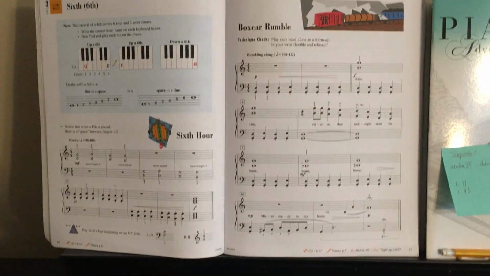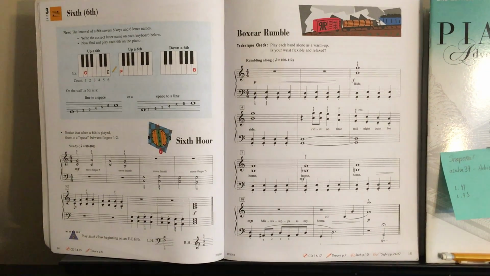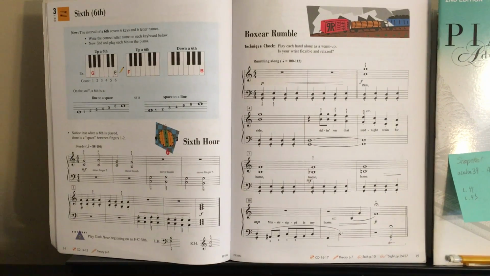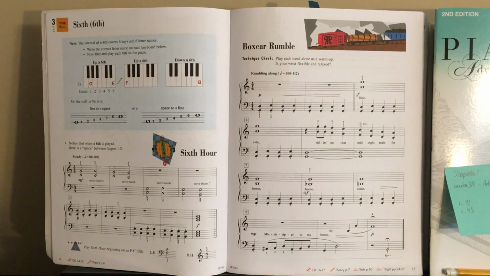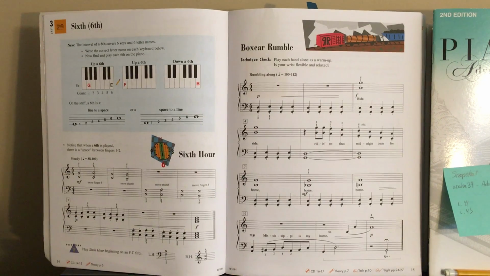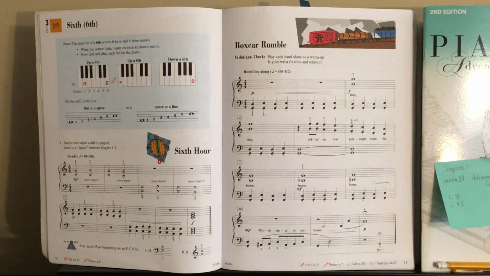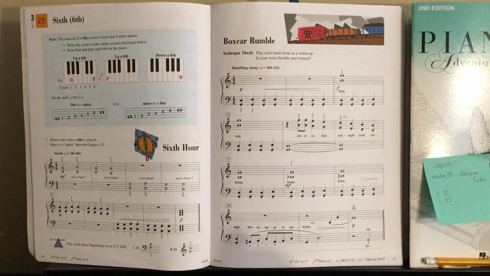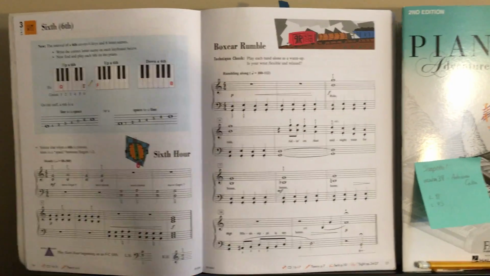And I think if you just carefully count your eighth notes as well, that would be great. And also watch for the dynamics. This is Boxcar Rumble. It's the imitation of the train that comes closer and then moves away. All right, well, happy practicing.